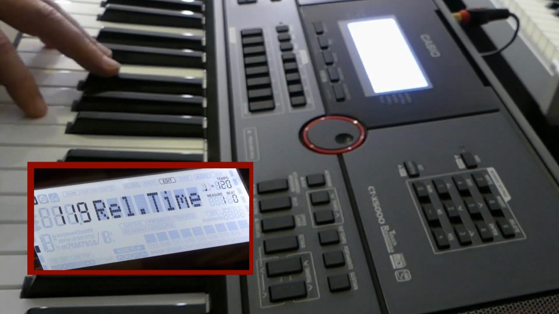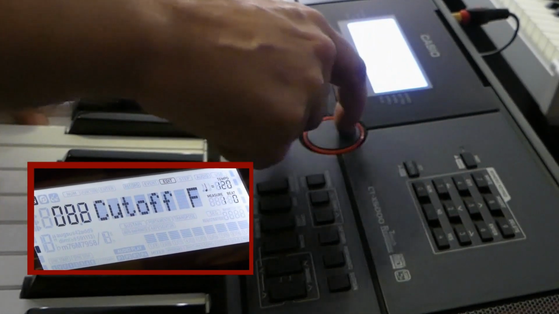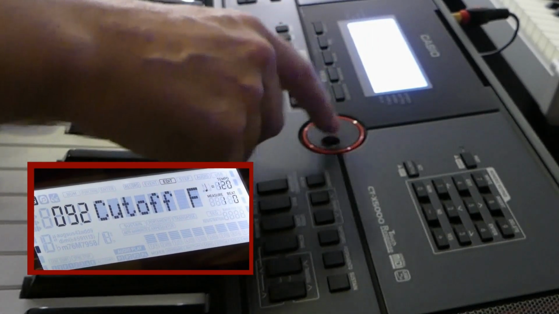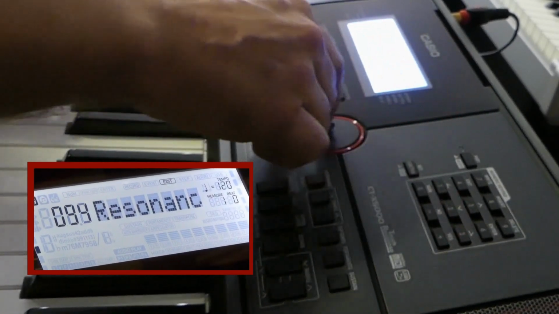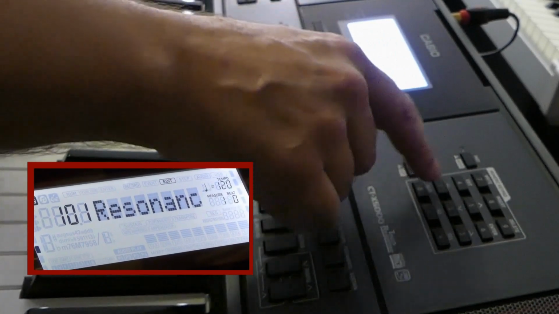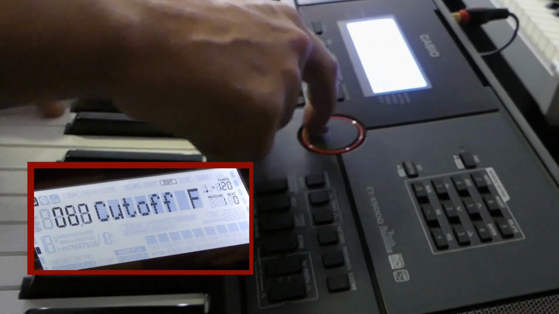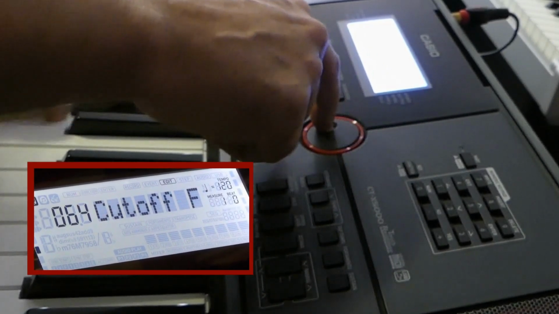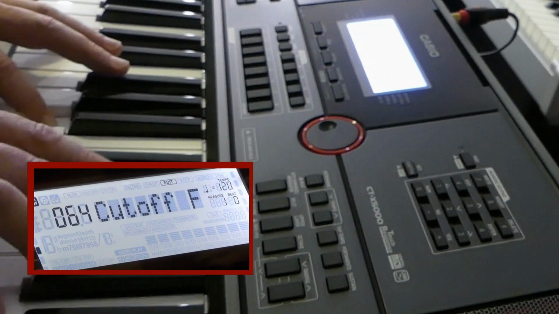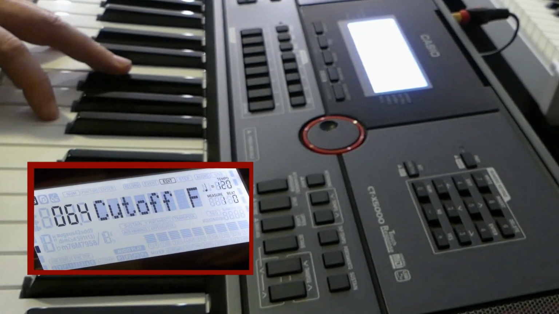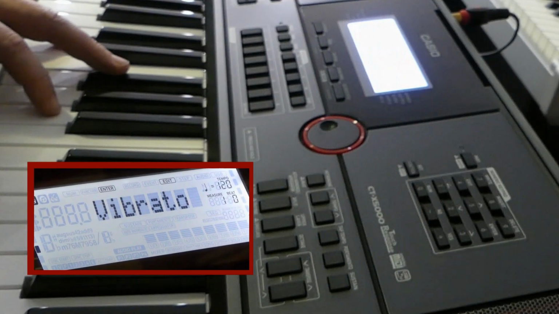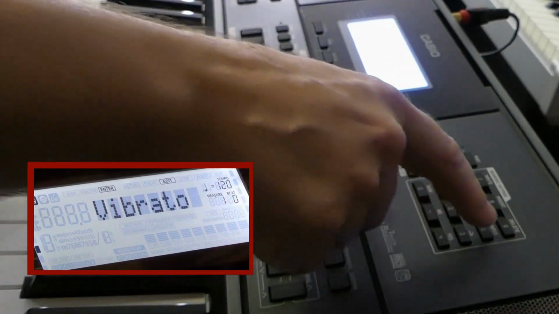That's a good place to start for a nice pad sound. Now let's brighten it up using cutoff and resonance. Yep, that's a nice bright sound to start off. Now vibrato, this is a very exciting part of the synthesizing process.